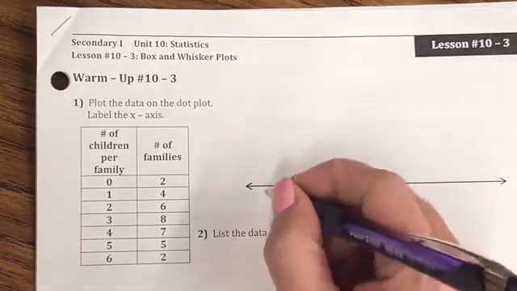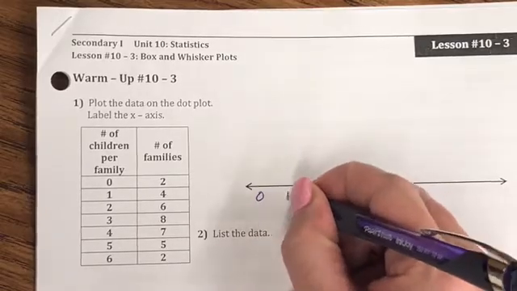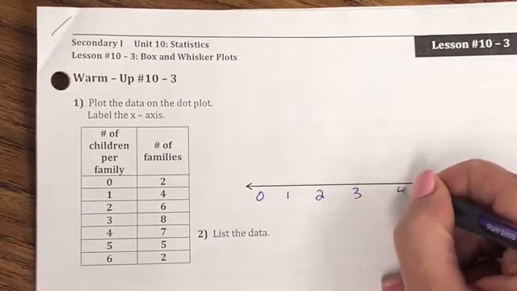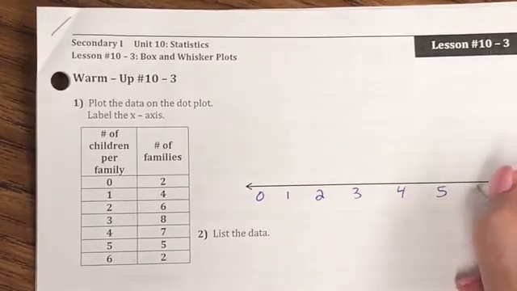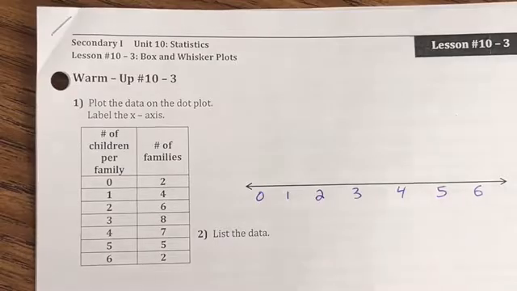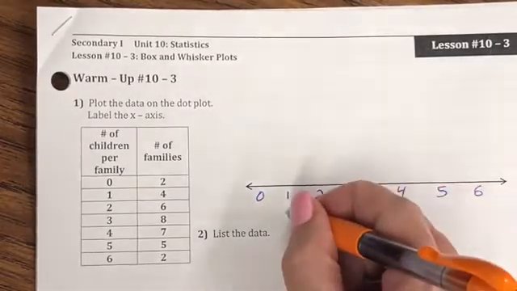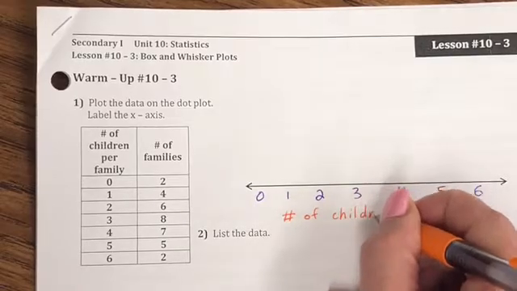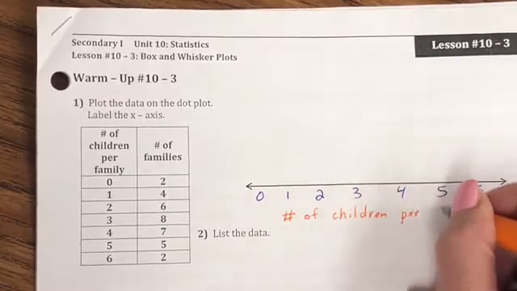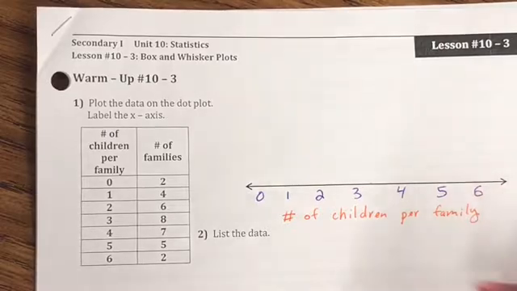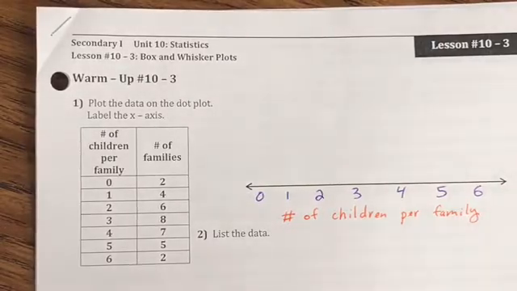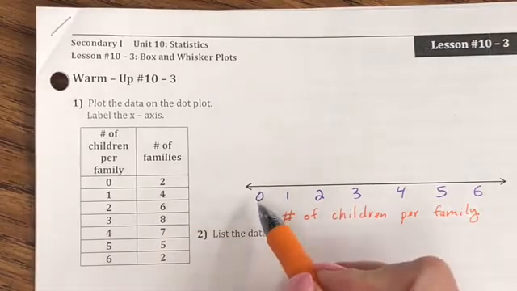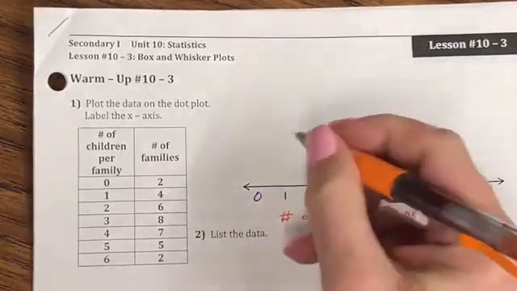So we have 0, 1, 2, 3, 4, 5, and 6. And we're going to go ahead and label that number of children per family. Okay, and then we're going to go ahead and put X's for how many times this occurred. So 2 families had 0 children.